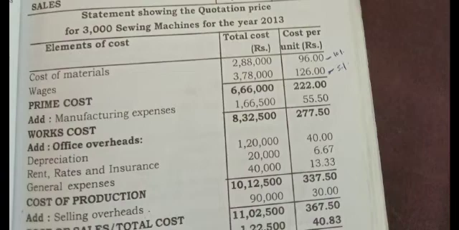Similarly for wages, earlier in 2012 it is 120 rupees. For that 5% of it, that means 6 rupees. So 126 rupees multiplied by 3000, 3,78,000 is the wages. Then add 2,88,000 and 3,78,000. So 6,66,000 is the prime cost. Okay, now we get 222 as the prime cost per unit.